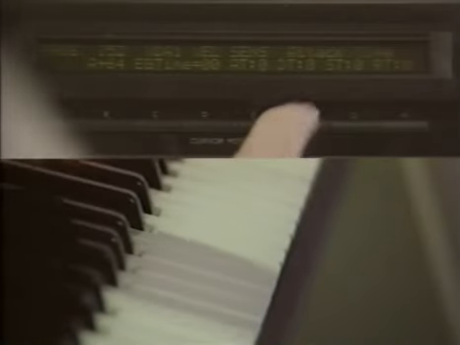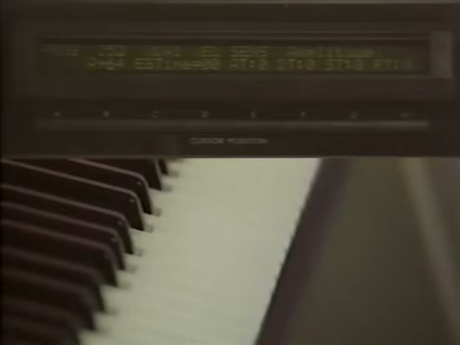Let's take a look at velocity sensitivity on the Korg M1. This page has to do with velocity sensitivity and its control of the amplifier and the volume envelope parameters. We can control overall amplitude, the overall speed of the volume envelope, the attack rate, the decay rate, the slope rate, and the release rate. Let's hear what happens when we control the overall amplitude of a sound using velocity sensitivity. This is its most common application.